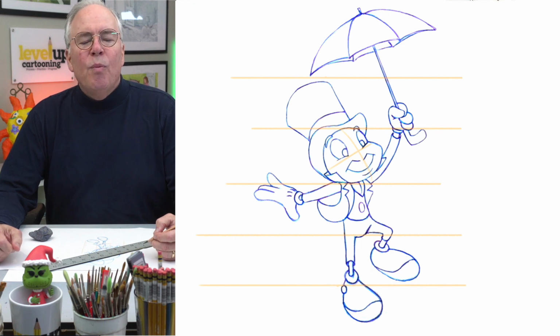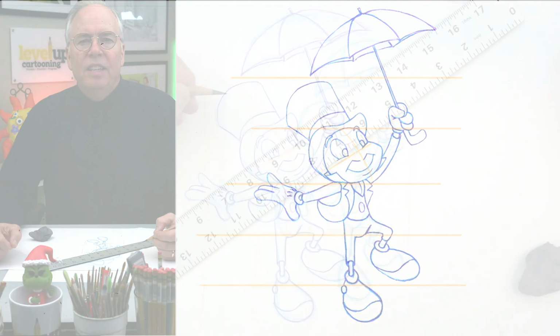As I often say, I want you to be present, and what I mean by that is you don't want to just mindlessly retrace over the lines you've already drawn. As you're drawing the final lines of Jiminy Cricket, you want to be thinking about how you might improve it, staying vigilant until the very end. Okay? So let's draw in the details for Jiminy Cricket.